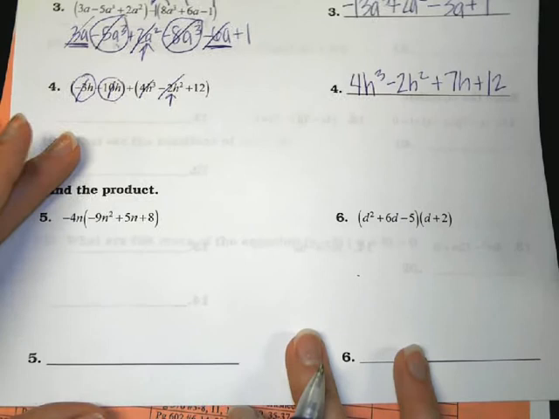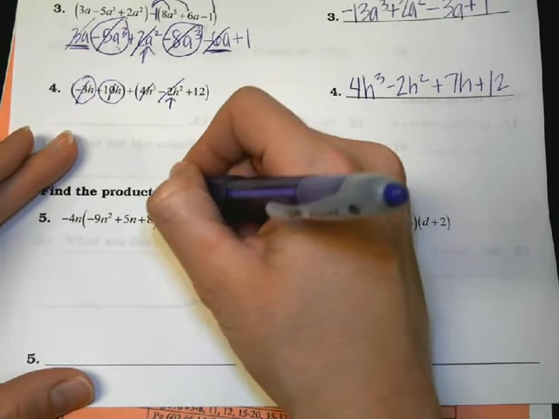Next, we're going to multiply. That's what it means when it says find the product. We're going to multiply each one of these.